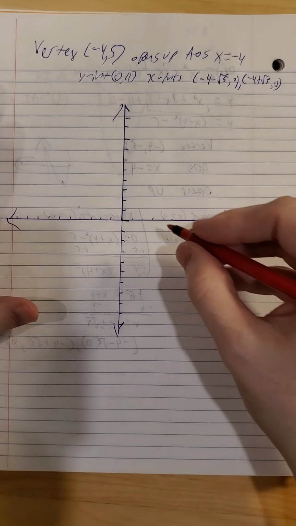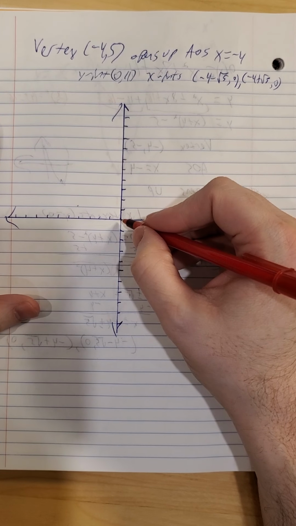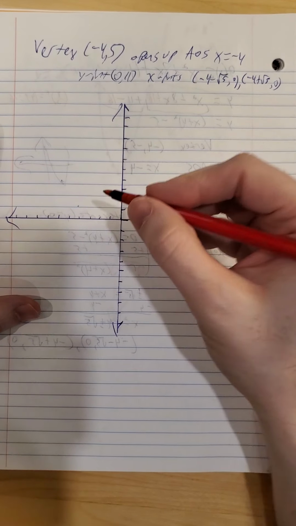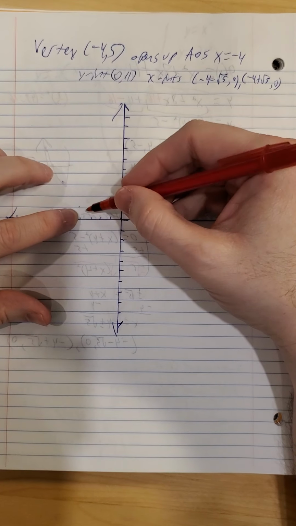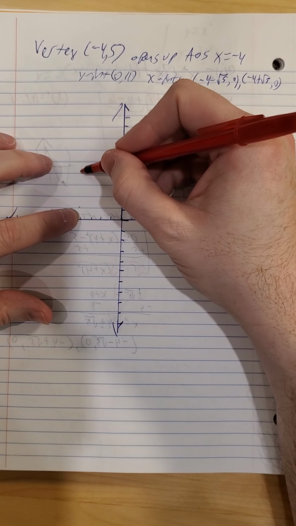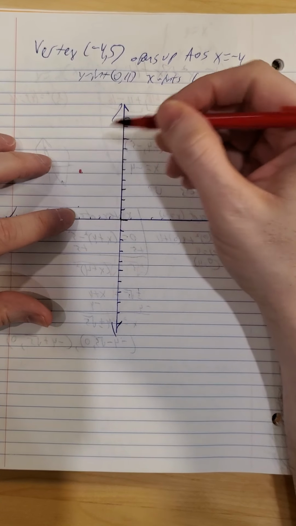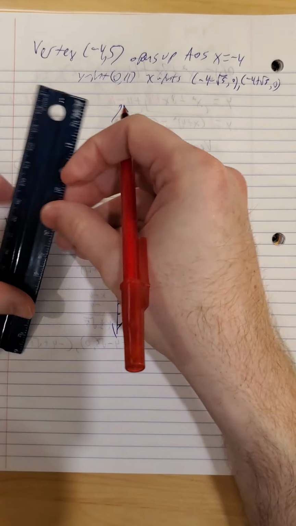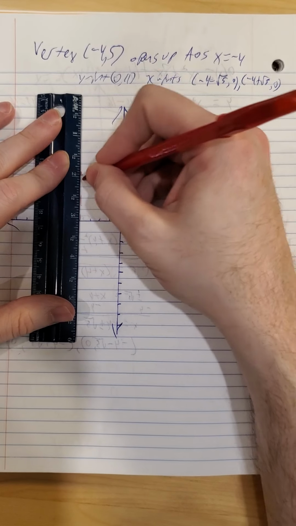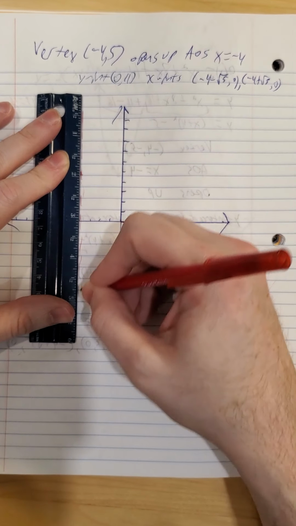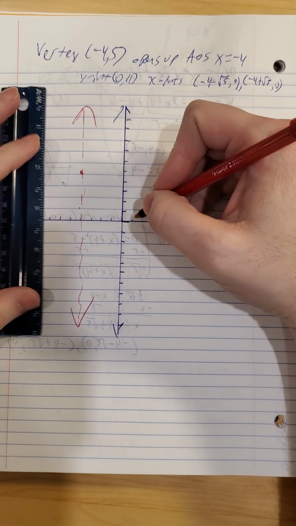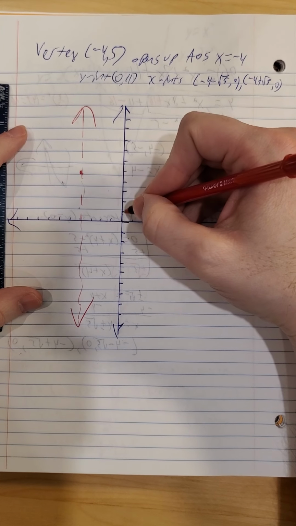So our vertex is at -4, -5. 2, 3, 4, and up. 1, 2, 3, 4, and 5. So there's our vertex, our line of symmetry, x equals -4. 0, 11 is our y-intercept.